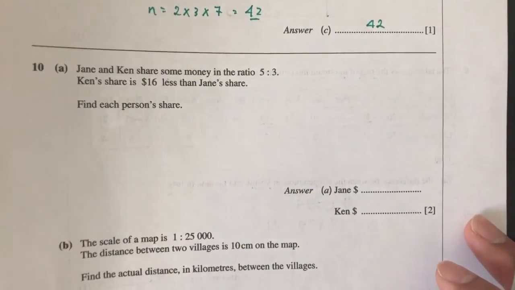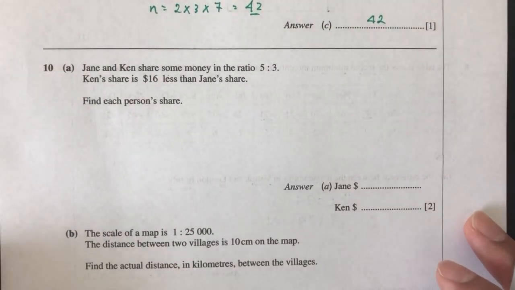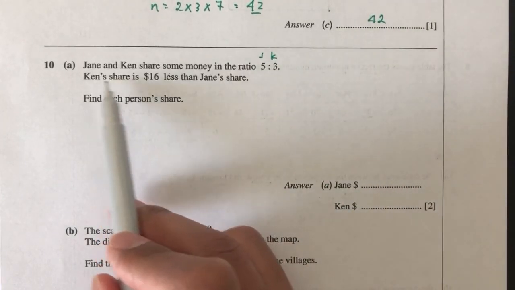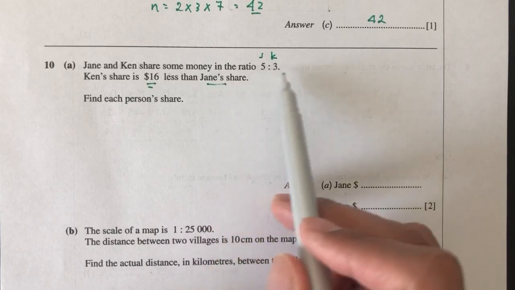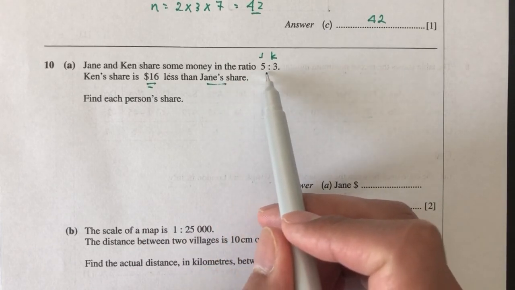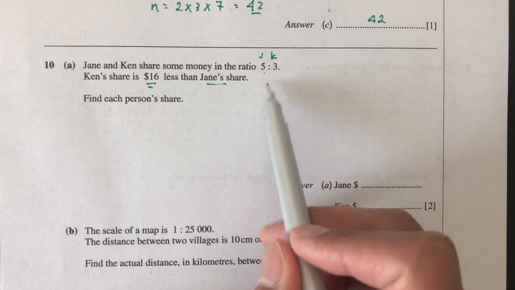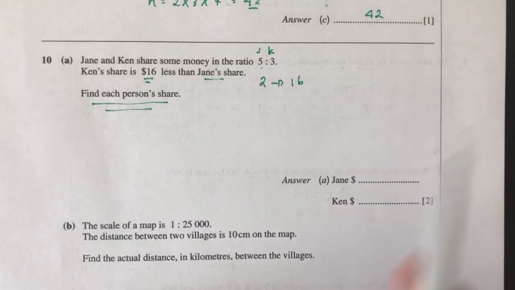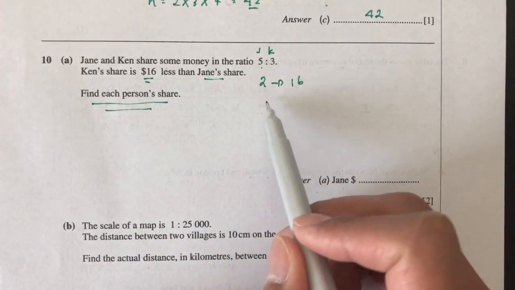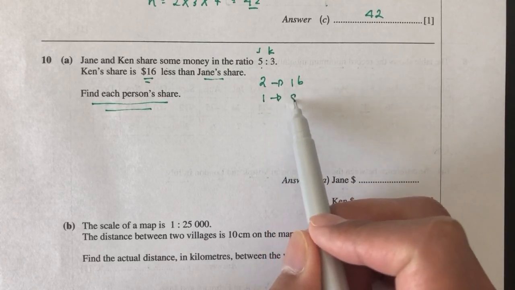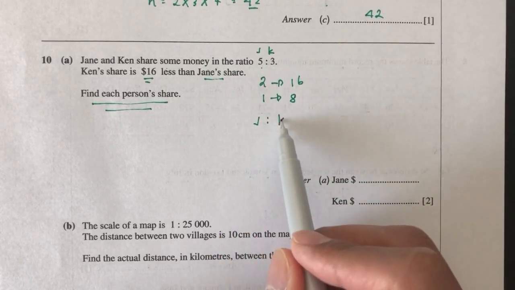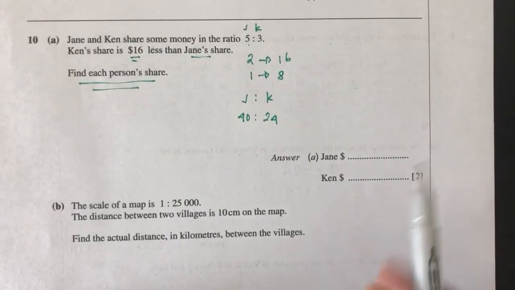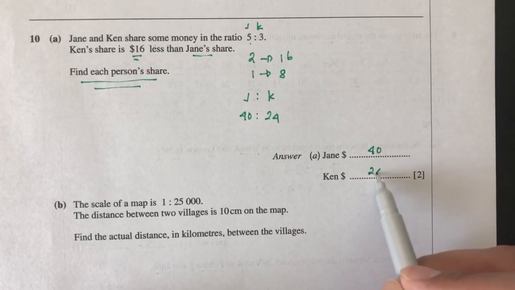Question number 10. Jane and Ken share some money in the ratio of 5 to 3. Ken's share is $16 less than Jane's share. So what is the difference between Jane's share and Ken's share? 5 minus 3 is 2. So 2 represents $16. Find each person's share. If 2 represents $16, 1 represents 8. Jane has 5 shares, Ken has 3 shares, so 5 times 8 will be 40, and Ken has 24. So Jane has $40 and Ken has $24.